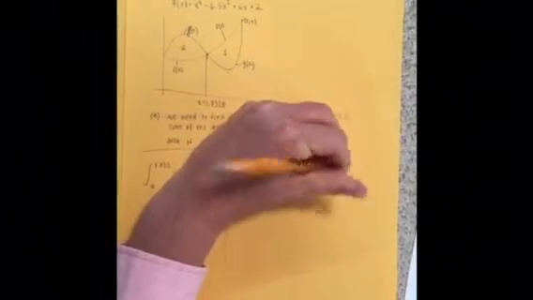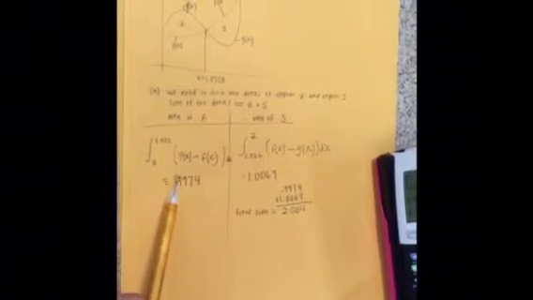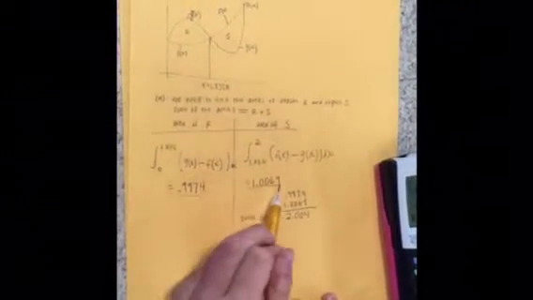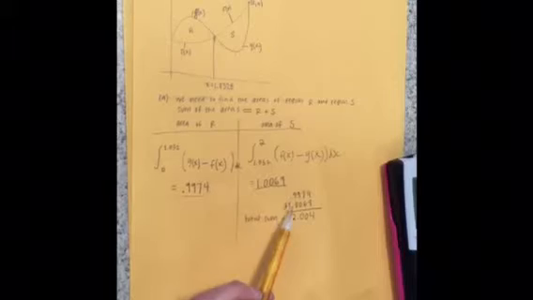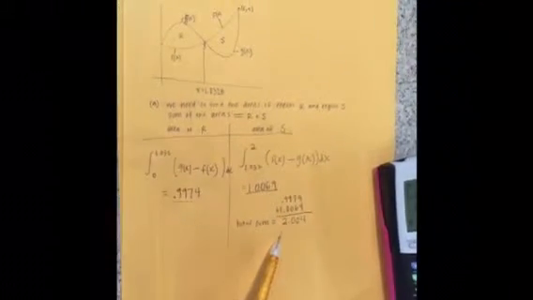I use my calculator to find this answer, and to find the total sum, I added these together to get 2.004.